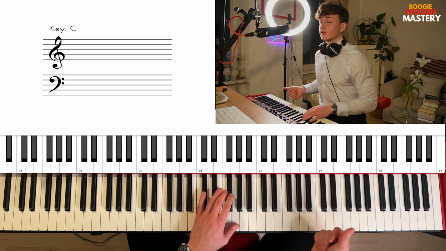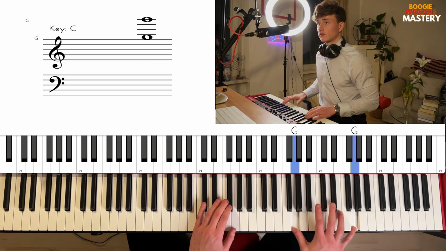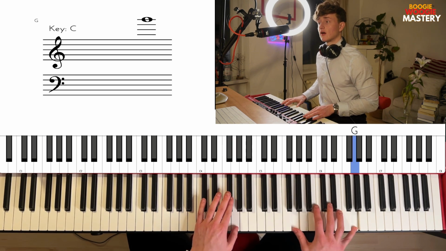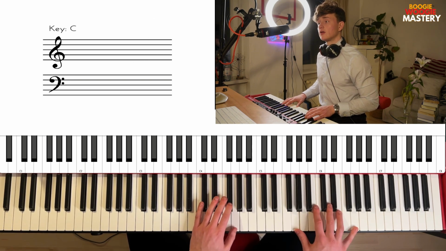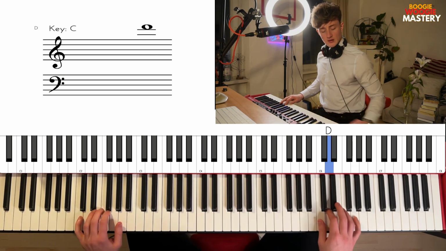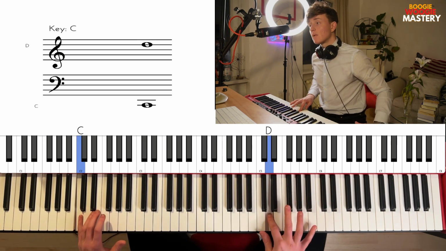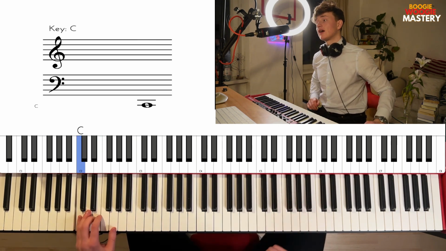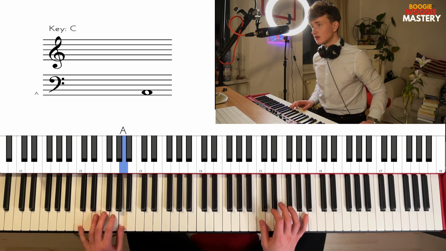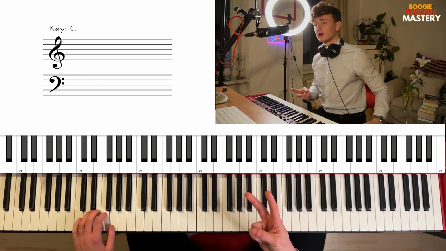So 3 and 4, 1 and 2 and 3 and 4 and 1 and 2 and 3 and 4 and 1 and 2 and get your hand in position. On the D you start the left hand and you end on the C. That's 2 bars.